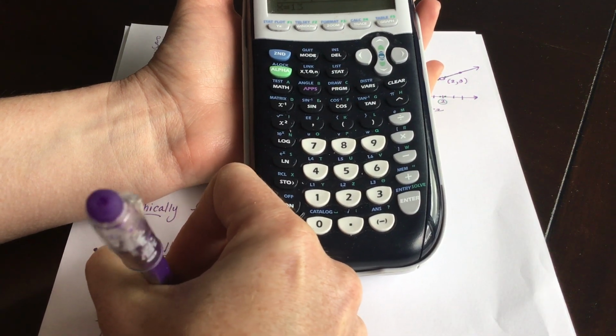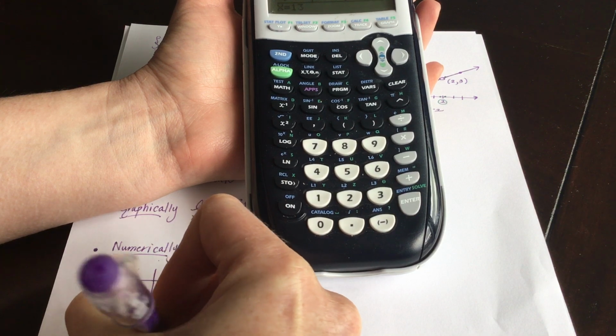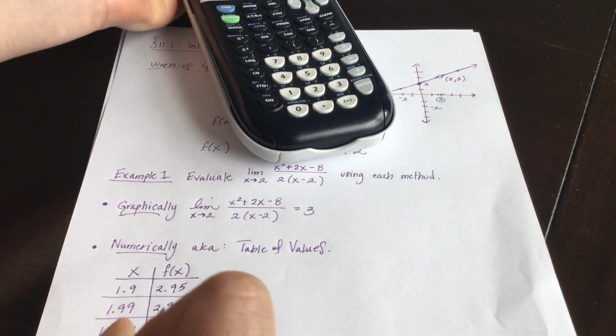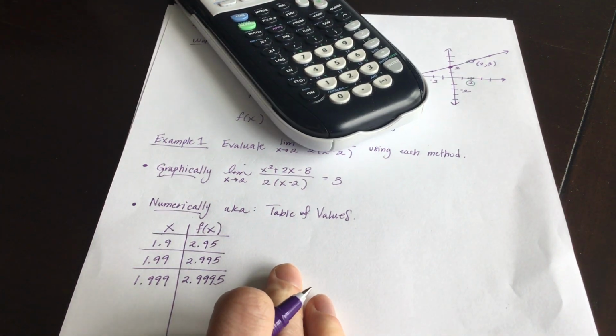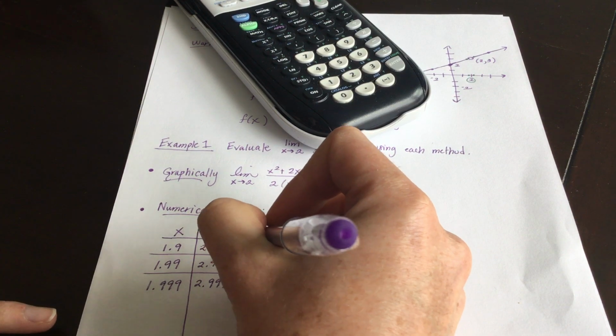So you could fill those values in. We got 2.95, 2.995, 2.9995. Now, what have we just demonstrated? I'm going to use some notation that you'll need to be comfortable with.